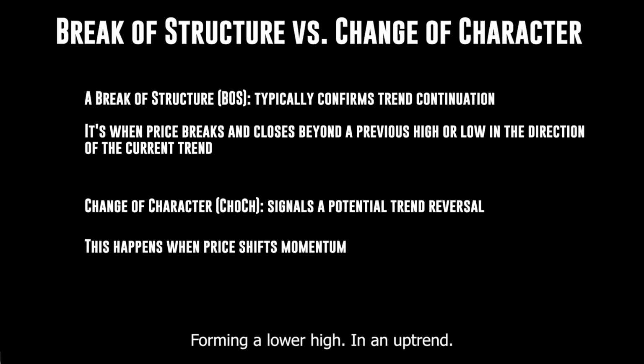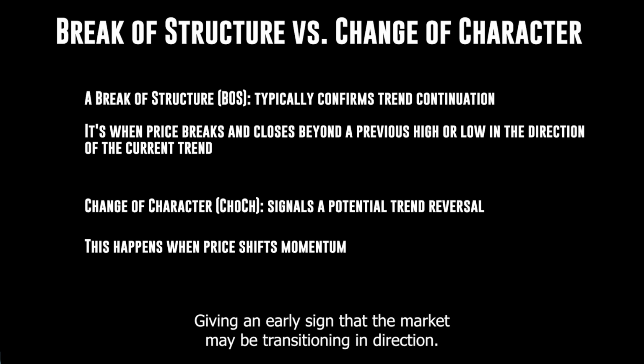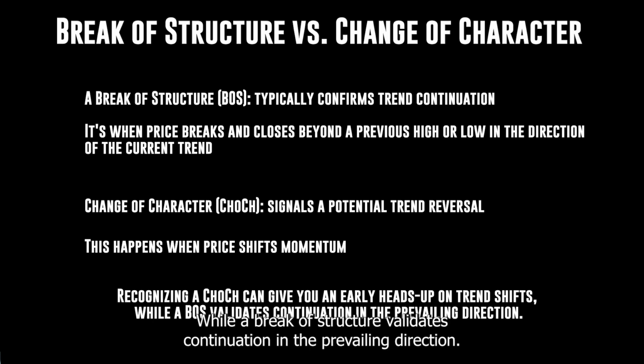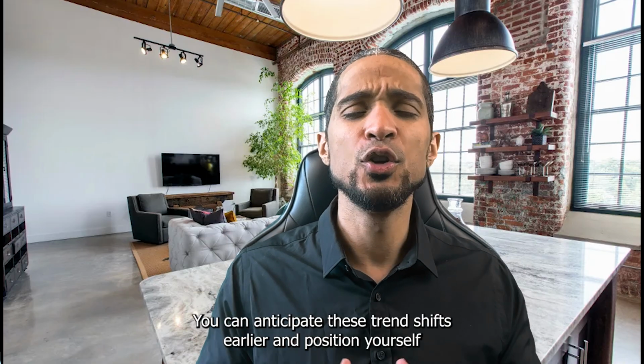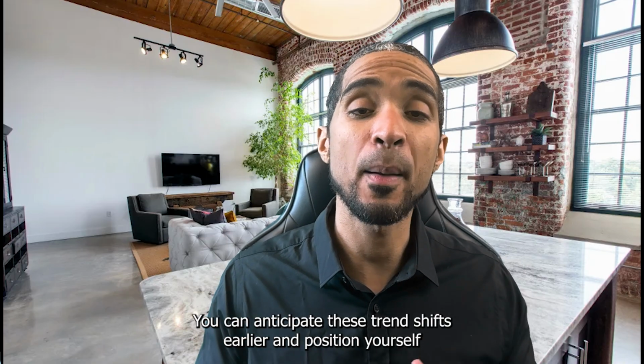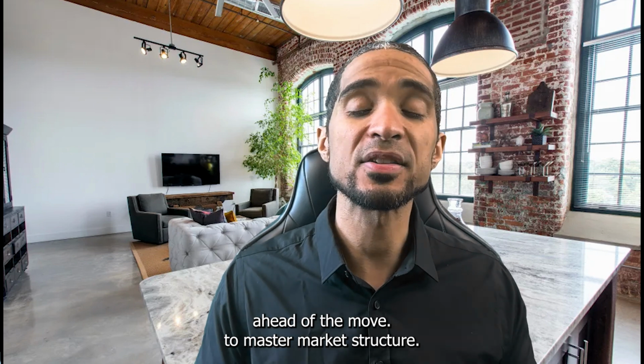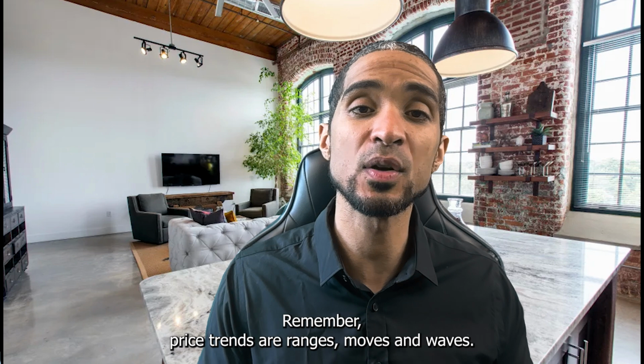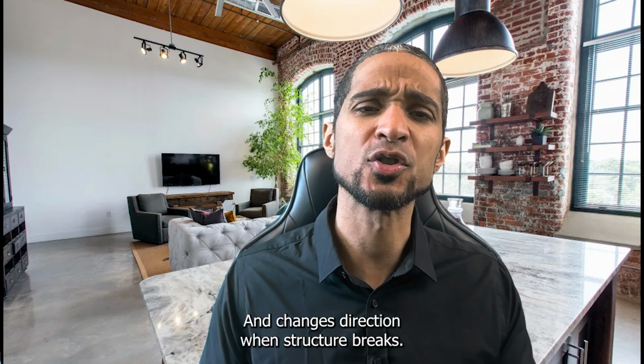For example, forming a lower high in an uptrend or a higher low in a downtrend, and then breaks a key structural level, giving an early sign that the market may be transitioning in direction. Recognizing a change of character can give you an early heads up to trend shifts, while a break of structure validates continuation in the prevailing direction. By identifying these subtle changes, you can anticipate these trend shifts earlier and position yourself ahead of the move. To master market structure, remember, price trends, ranges, moves in waves, and changes direction when structure breaks.